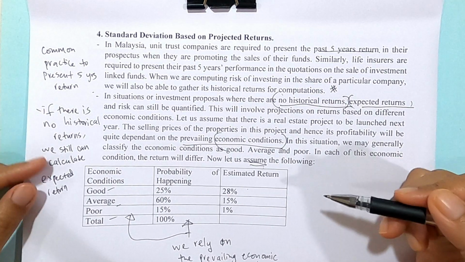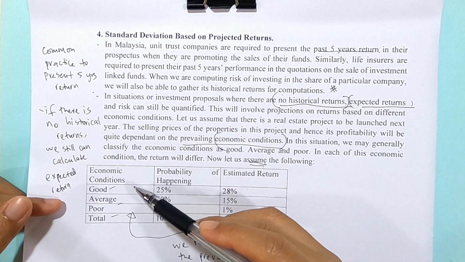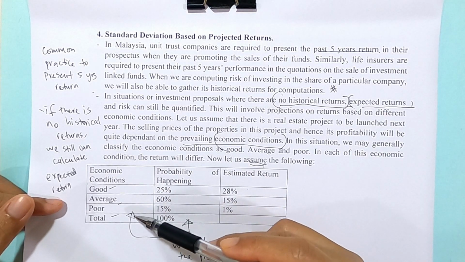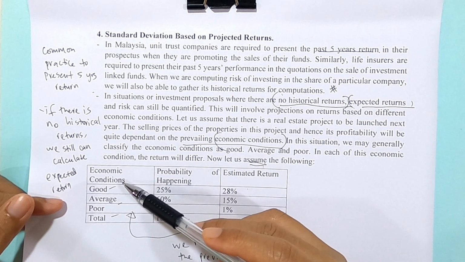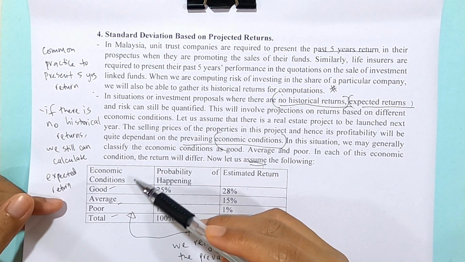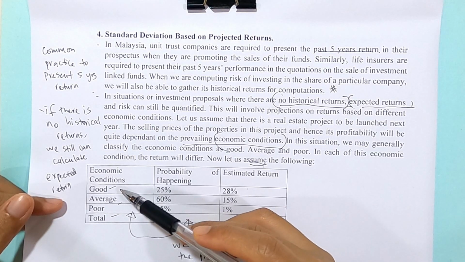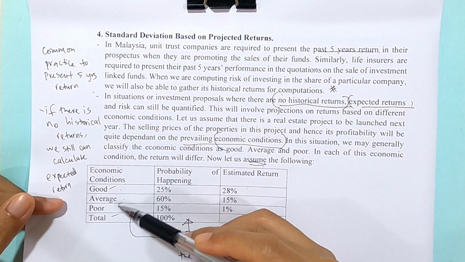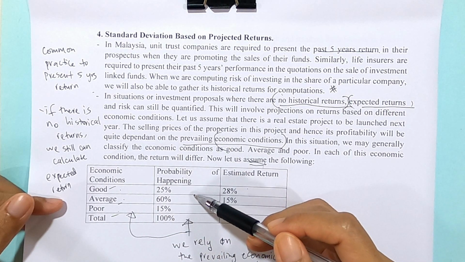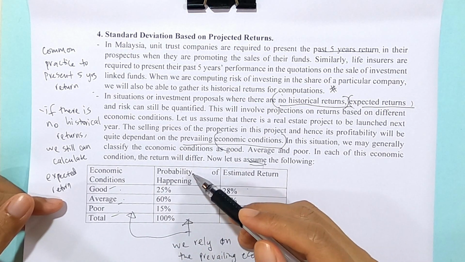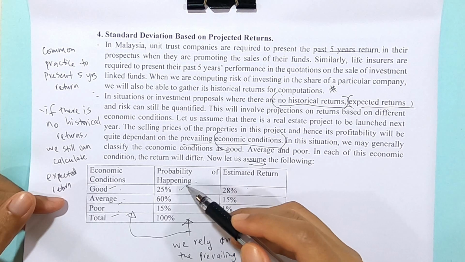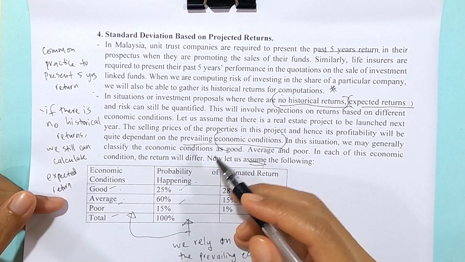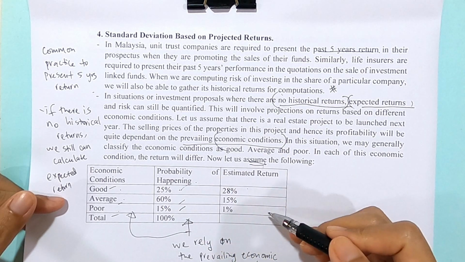Okay, so how can we use economic condition as a base for us to identify the return? By setting an assumption that the economic condition is good, average or poor, and we can set the probability of happening at 25% when the economy is good, average is about 60%, and poor economy is about 15%.